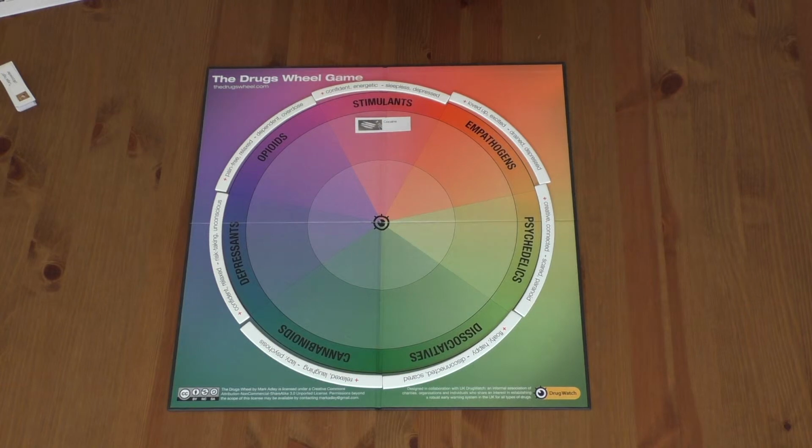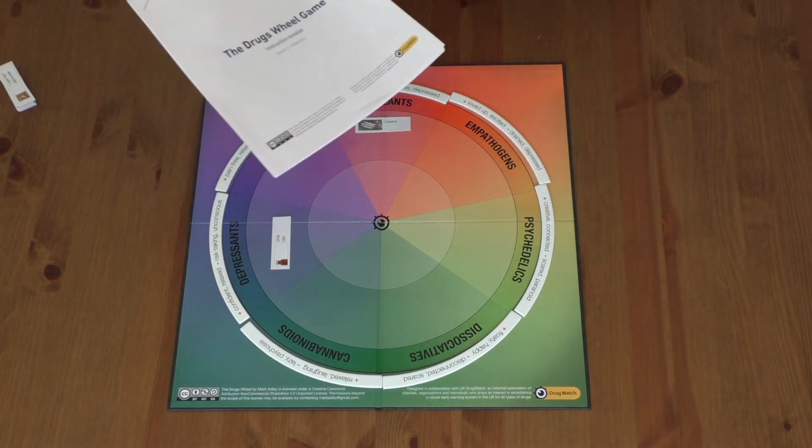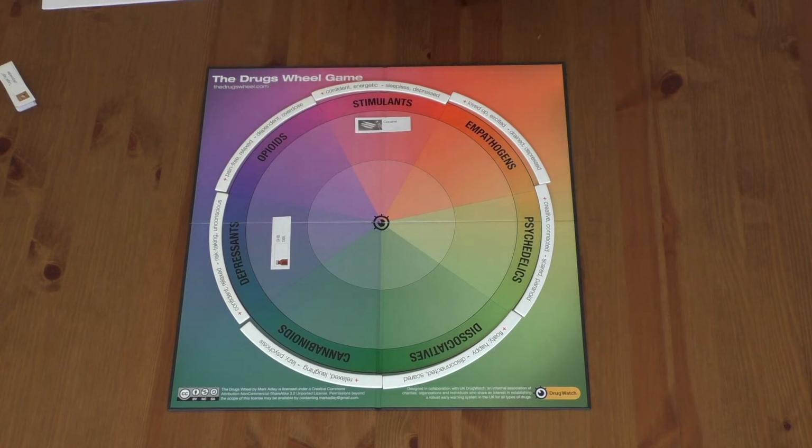Other drugs as well, GHB, GBL. And use the instruction book here. GBL is interesting because it's not actually a drug in itself, it's a prodrug of GHB, so you can have a discussion about that. There's also a lot of room for discussion around prescription drugs.